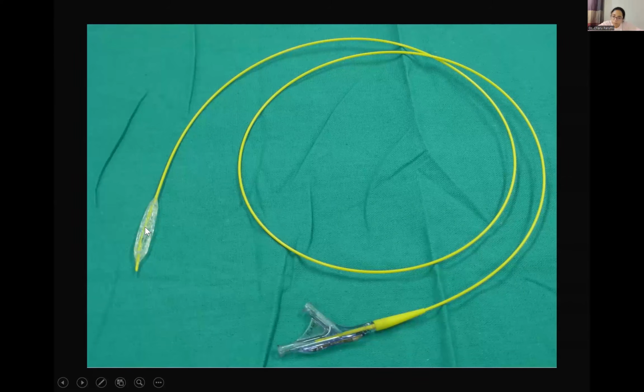The size of these balloons depends on the vessel in which we are using them. If you are using it intracranially, you would want a smaller caliber balloon. If you are using it in, say, the common iliac vessel, you want an 8 or a 9 mm balloon. And if you're using it in veins like the SVC, then you want even larger balloons like 8, 10, or even 14 mm diameter. And then for length, they come up to 20, and they come in very large sizes also.